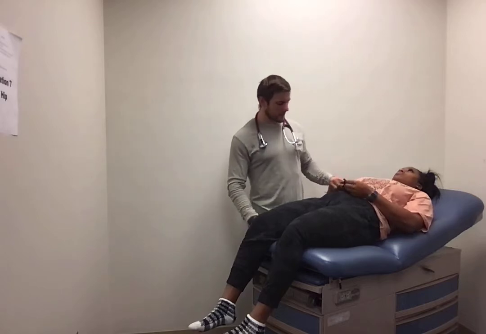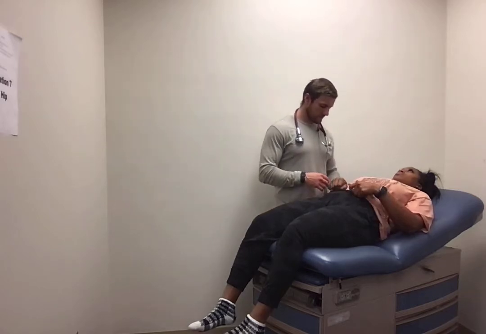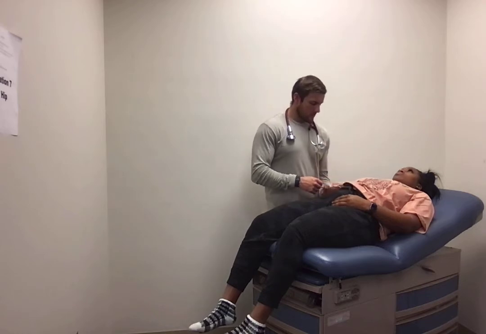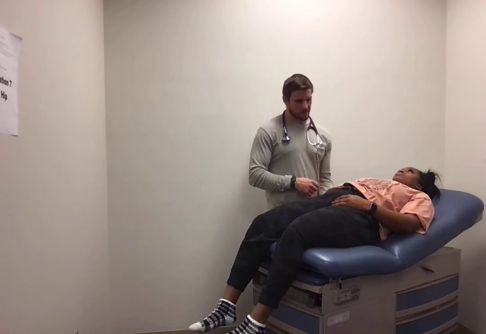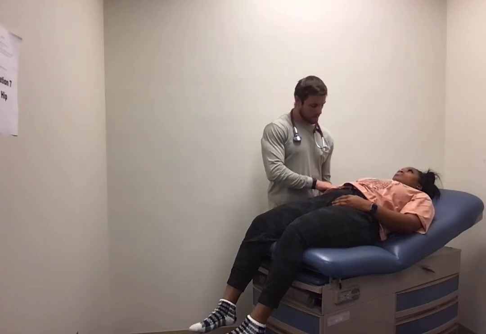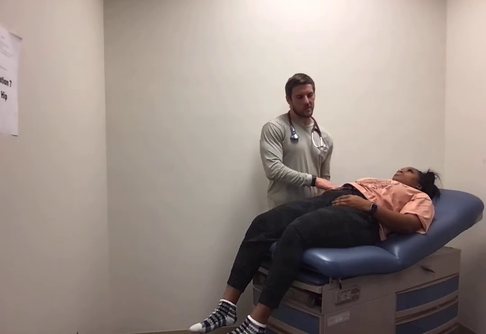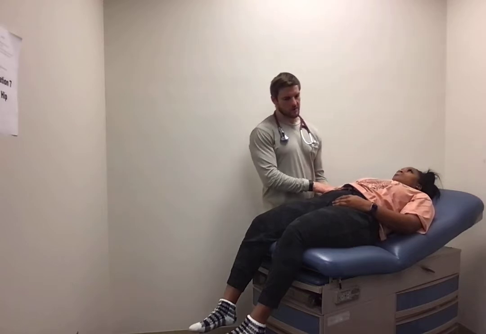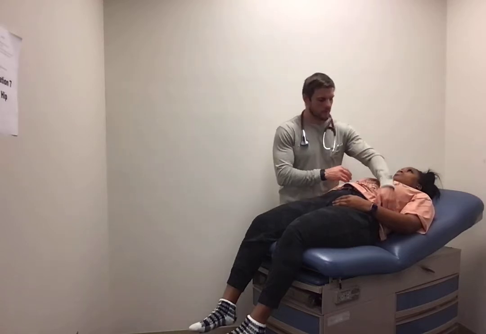And for the kidneys, the right kidney, I would just lift up on the posterior side and the costovertebral angle and try to do a hooking motion in the costal margin and try to palpate that right kidney.